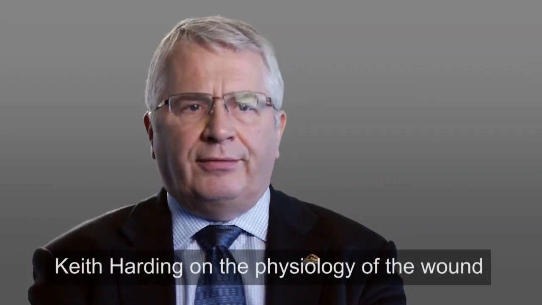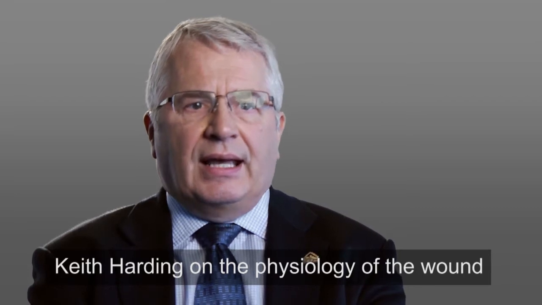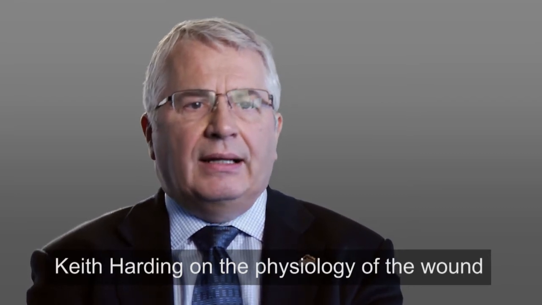The ability of the body to repair itself following injury is, at a cellular and molecular level, very complex. In trying to get across a series of complex cellular processes, it's probably best to divide the wound healing process into 4 components.